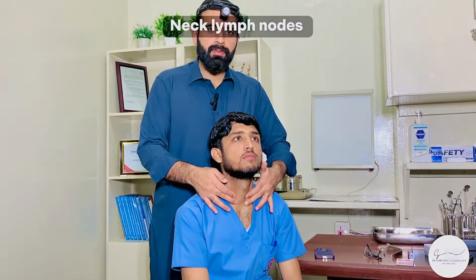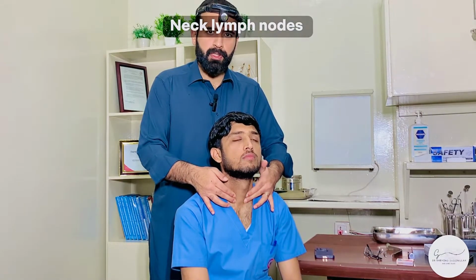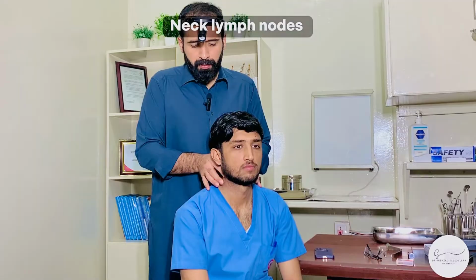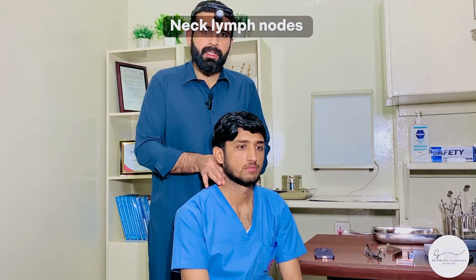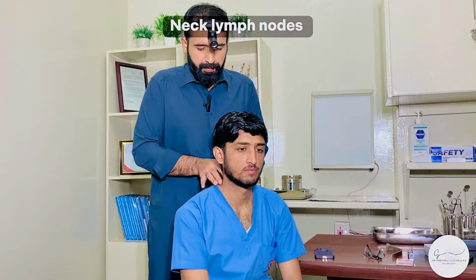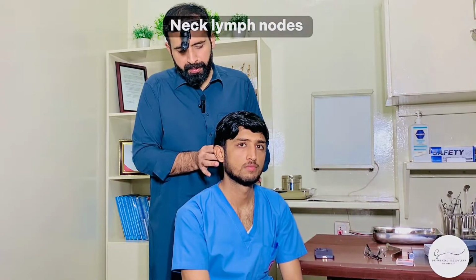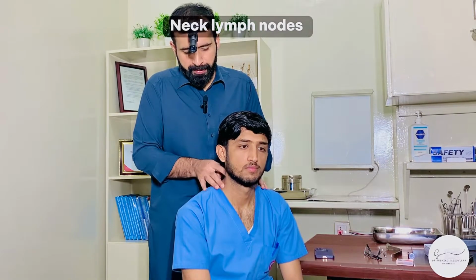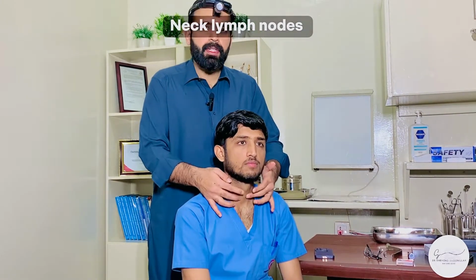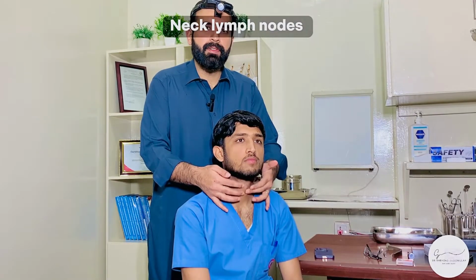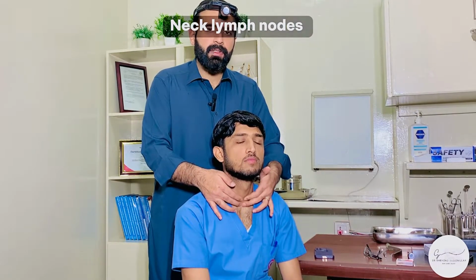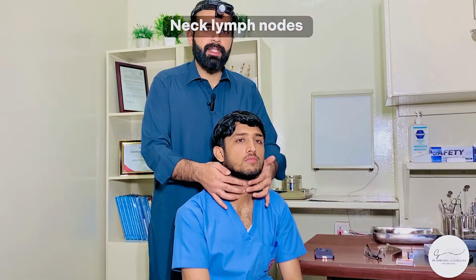Then level 4, the lower part of sternomastoid. After that, we will come to the posterior triangle, which is level 5. During that, we will also assess for the post-auricular lymph nodes. And then we come in the midline, which is level 6. So this is the way of palpating the neck for the neck lymph nodes.